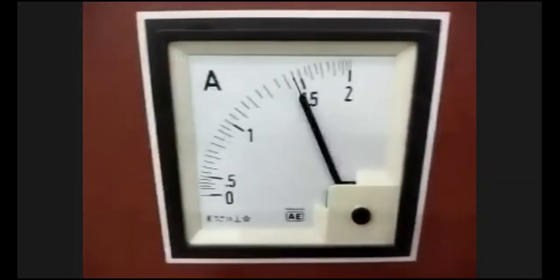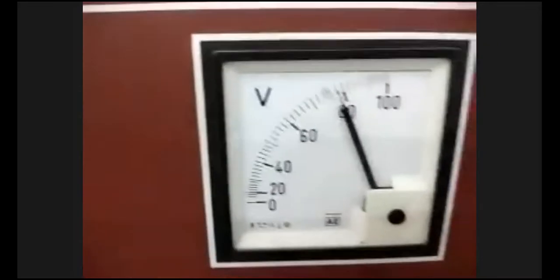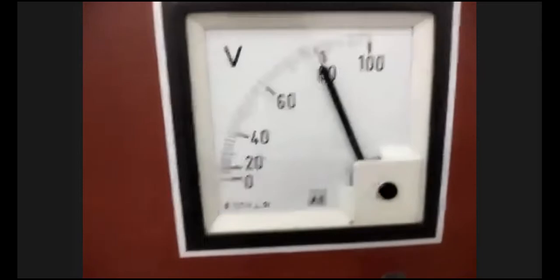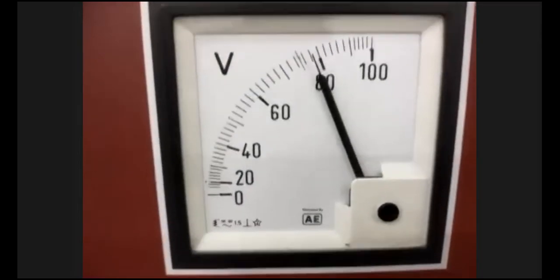Both are in the unstable position. The movement of the current is very visible, and the voltmeter indicator also moved, but only a very small portion.